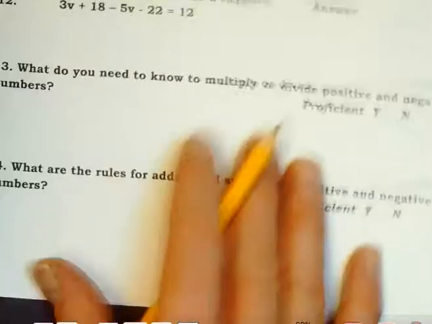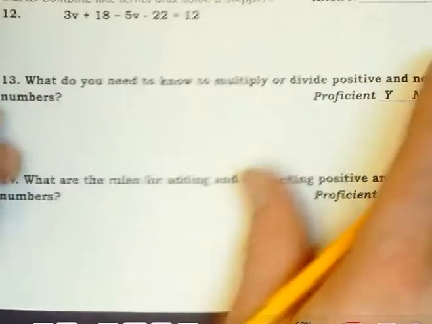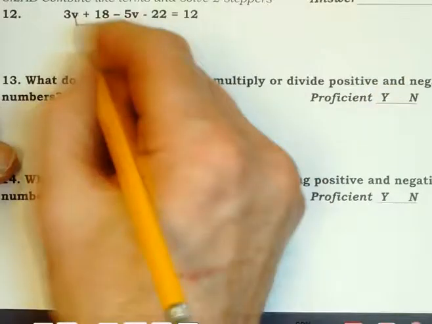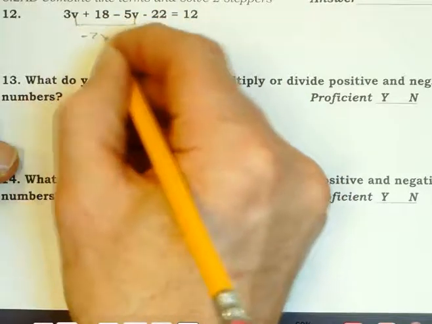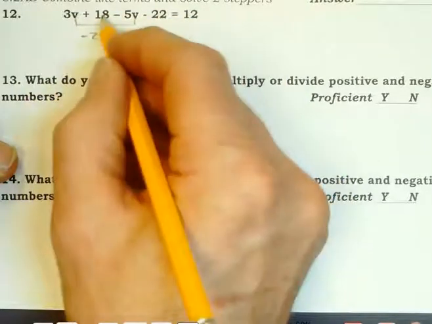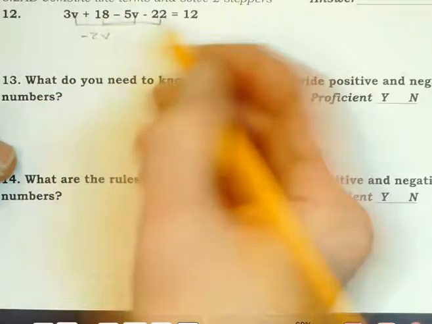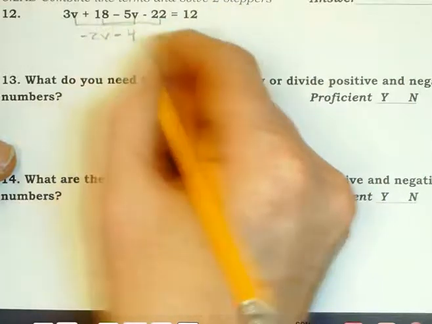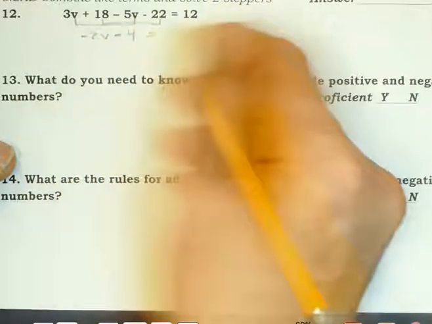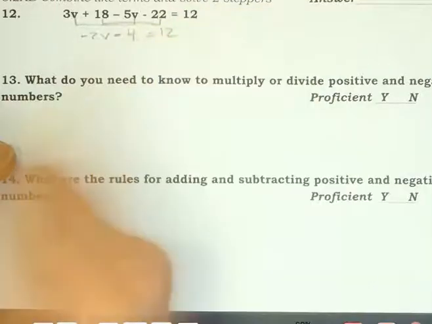Okay, this next one here, again, we're going to combine some like terms. Let's just combine these v's. We've got 3 positives and 5 negatives, so that's a minus 2v. Now we've got 18 and 22 I can combine on this side. Well, that's 18 and a minus 22. That really leaves me with a minus 4, and it all equals 12. Well, isolate the variable.